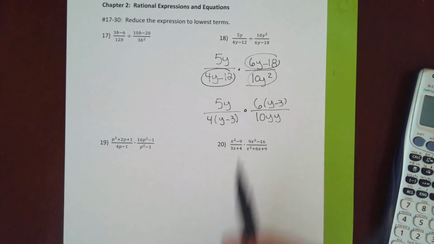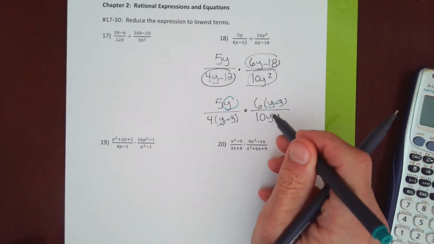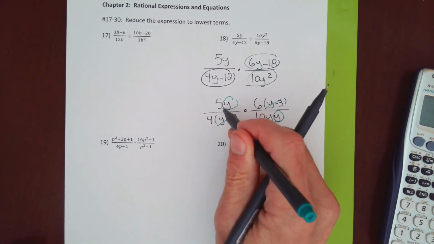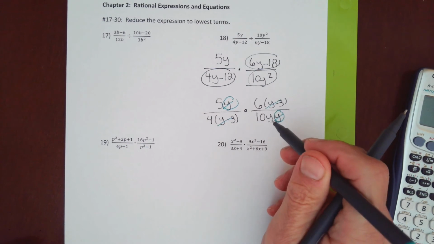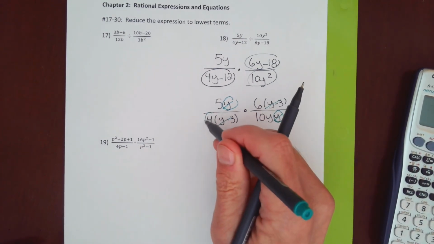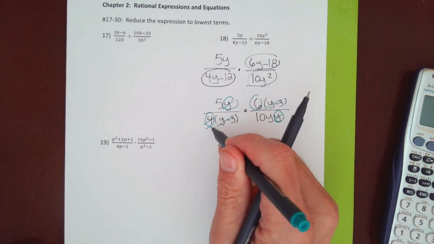Now I'm going to cancel. Y minus 3's cancel. A single y cancels with a single y. And now either I cancel the 4 and the 6 or the 10 and the 6. I'm going to cancel the 4 and the 6. I'm going to go 4 divided by 2 is 2.